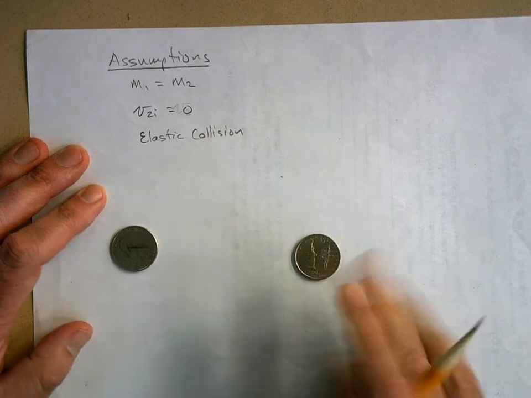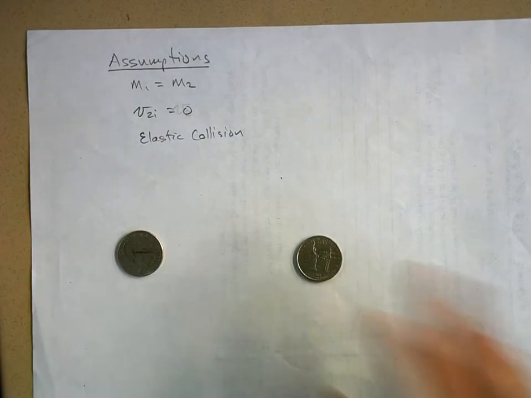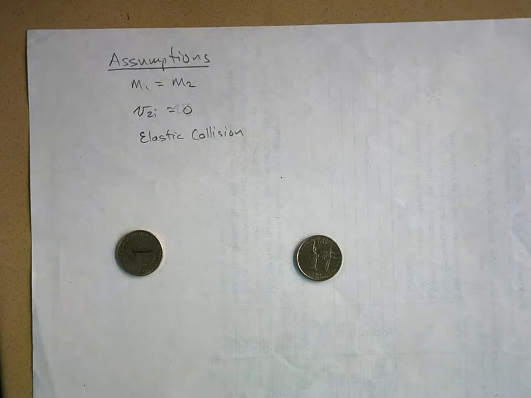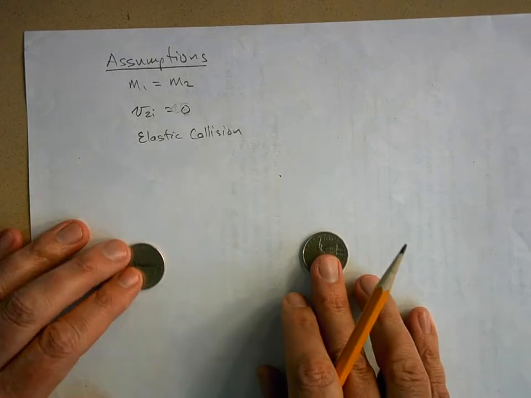Now, it's not going to be an elastic collision. It's just going to be really close. When I collide these 2 quarters, they make a little clink noise, right? If they make noise, some of the kinetic energy is going to be lost to the environment. So it's not going to be perfect, but it's going to be really close to an elastic collision.